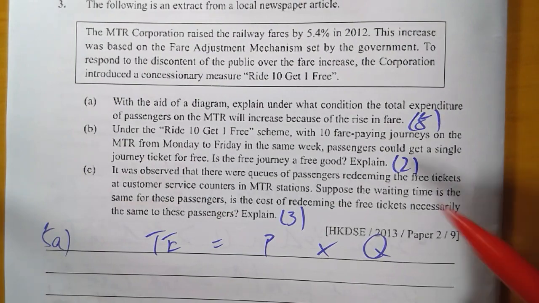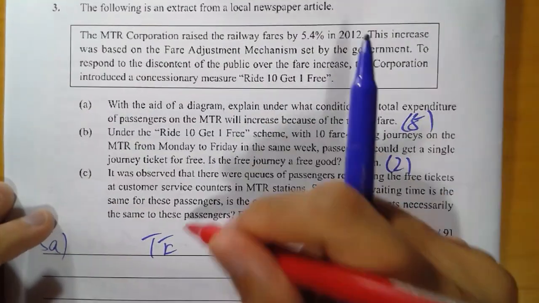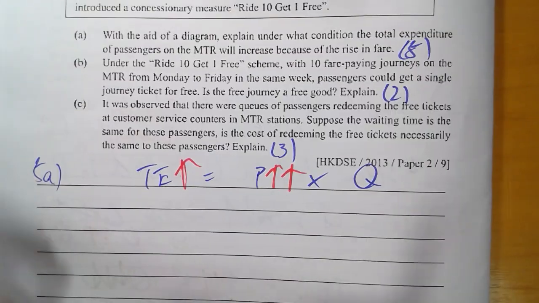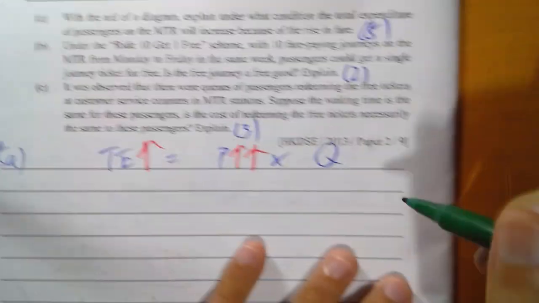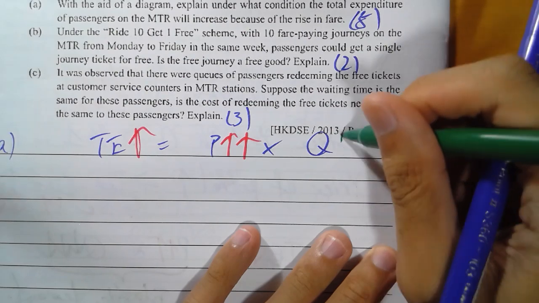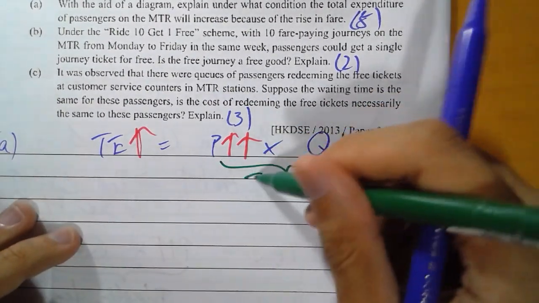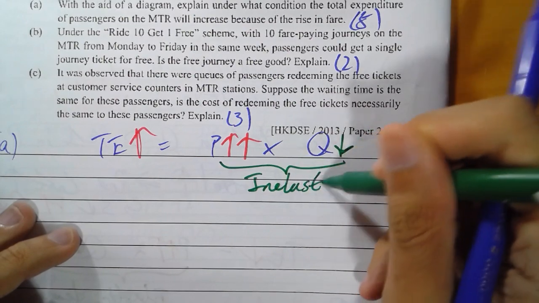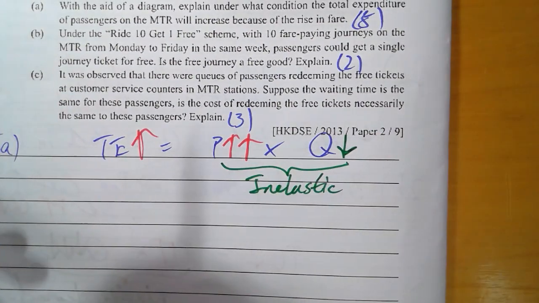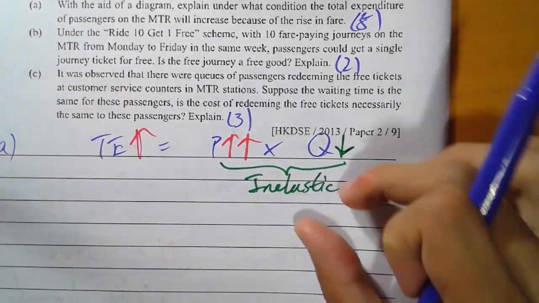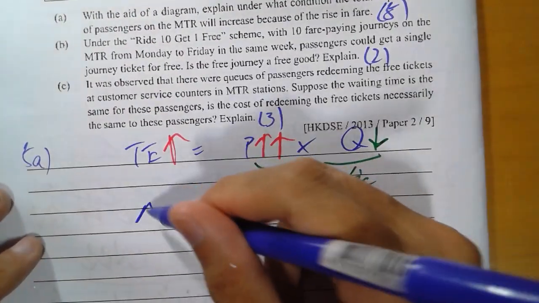Okay, we need TE to increase, and we know price increases. Now to balance this equation, we need Q to drop, but only by a little. We call this inelastic demand. Well, as to how to write, okay, I really don't want to waste your time here. This is inelastic. Now the diagram.